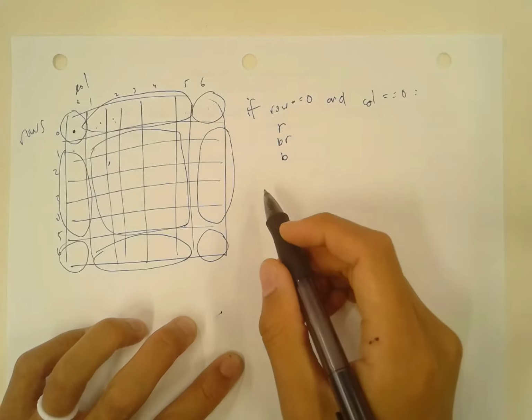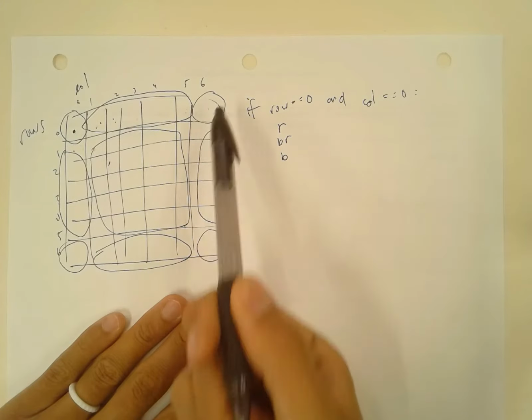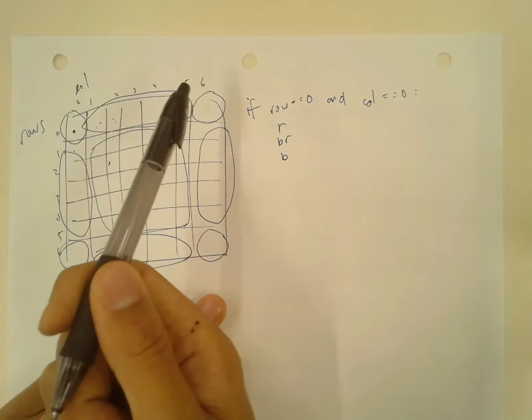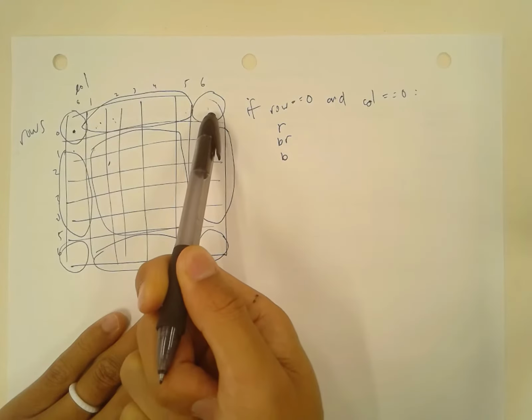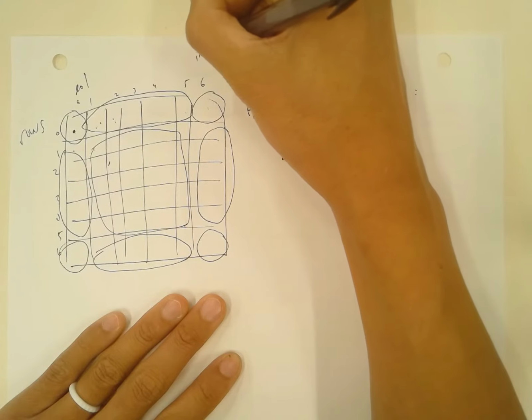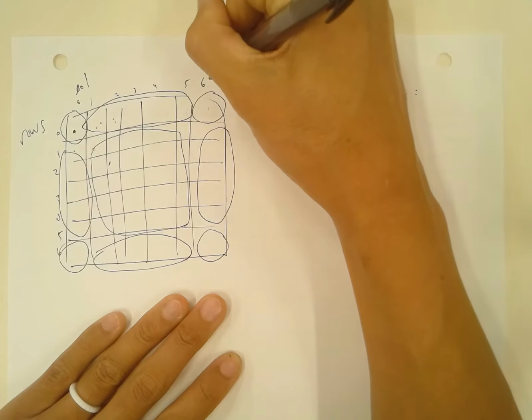Okay. And we're going to similarly use the same strategy for the other corners. Right? These are all distinct. So else if row is 0, column is the image dot width minus 1, that would be 6, right?